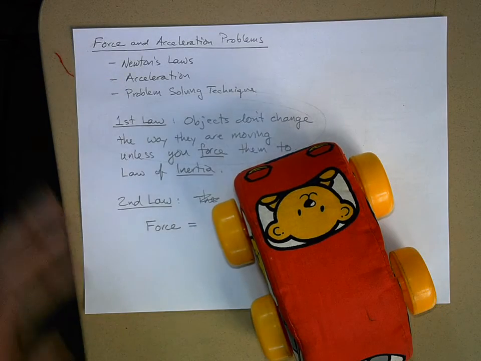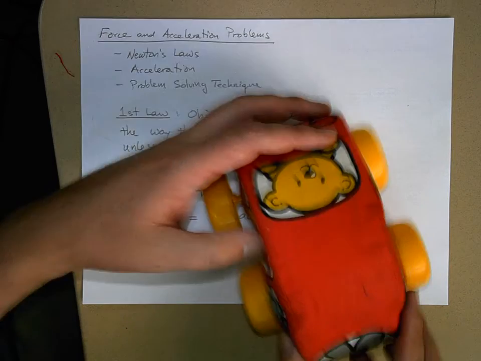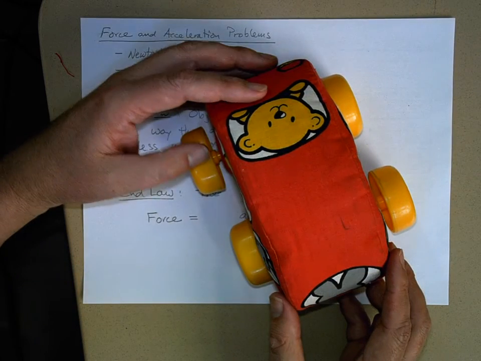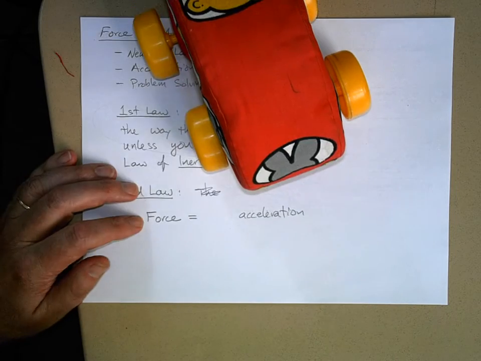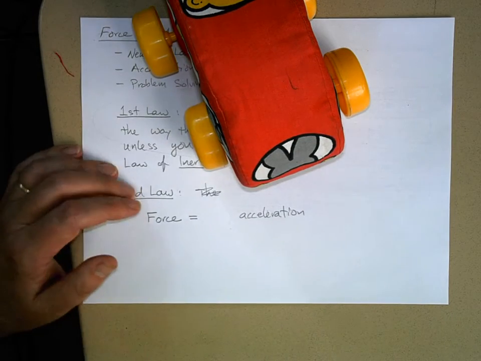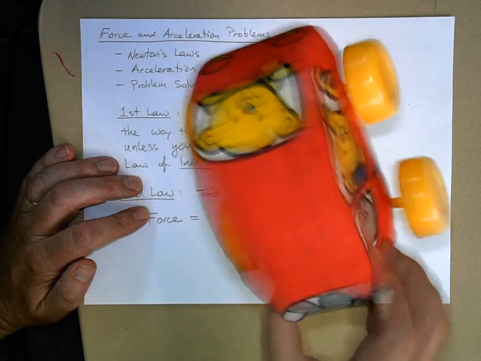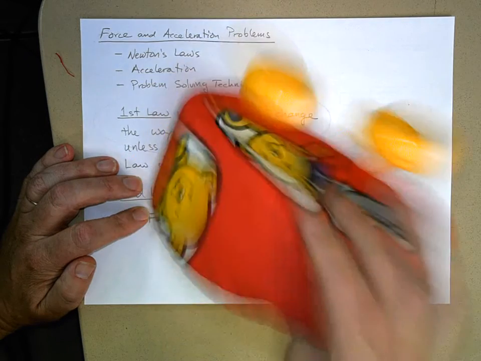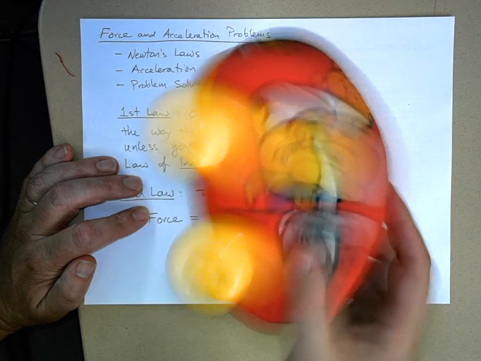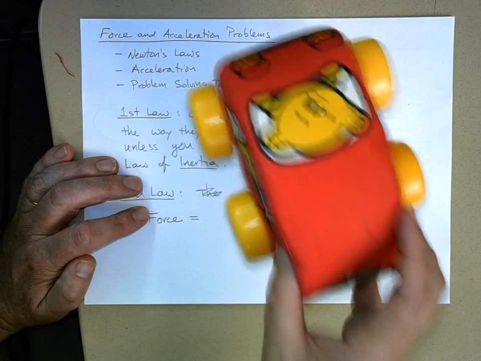I think you would agree if this car was made out of lead, it would be much harder to get it up to speed. I'd have to apply a greater force to it than this one, because it's just made out of foam. So this is very light for its size. This doesn't have a lot of mass, or a lot of inertia.